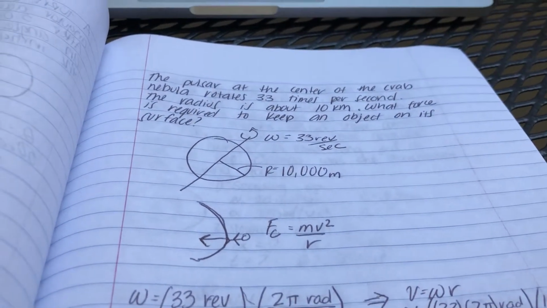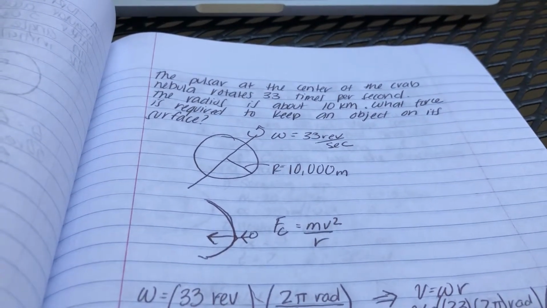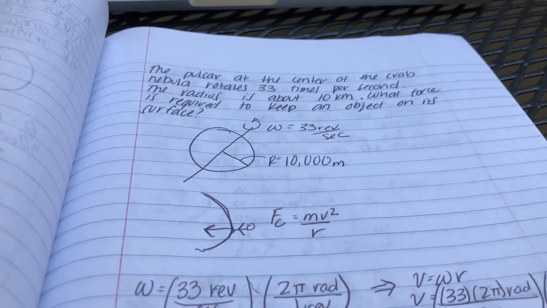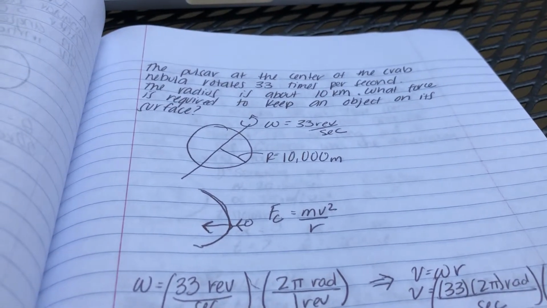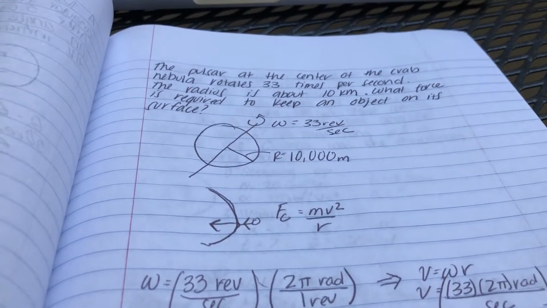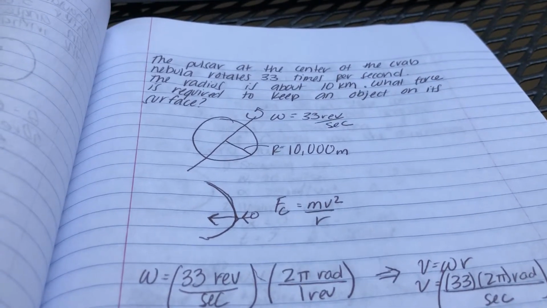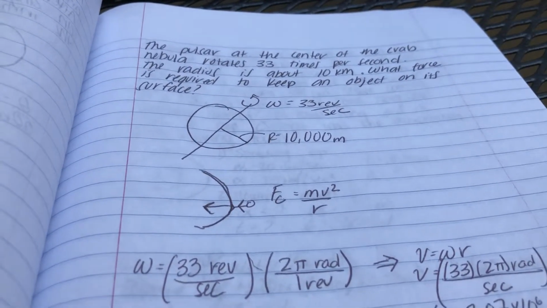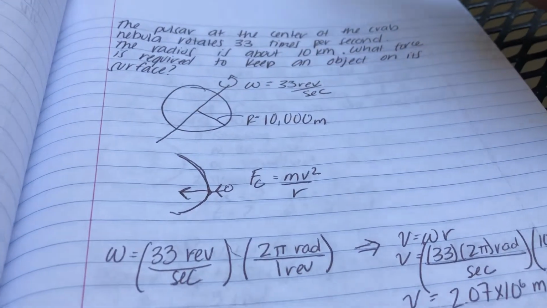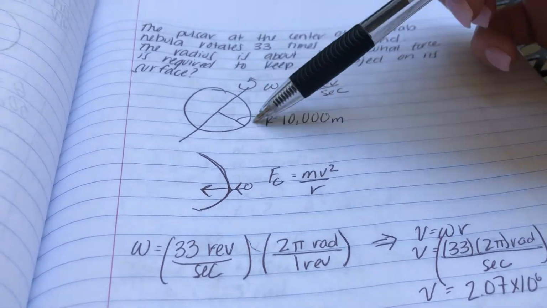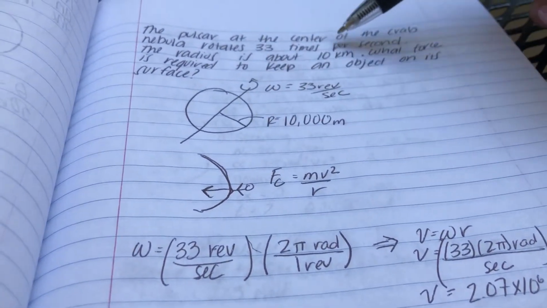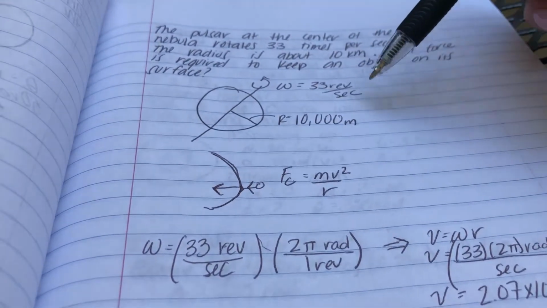Okay, the pulsar at the center of the Crab Nebula rotates 33 times per second. The radius is about 10 kilometers. What force is required to keep an object on the surface? So here we have the nebula that rotates, and we see the radius is about 10,000 meters.